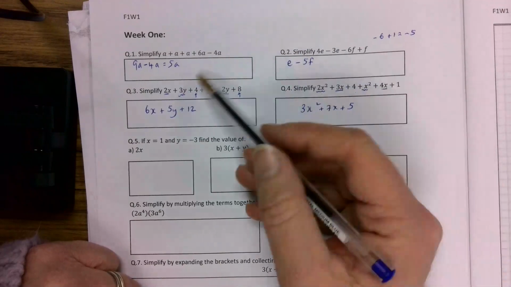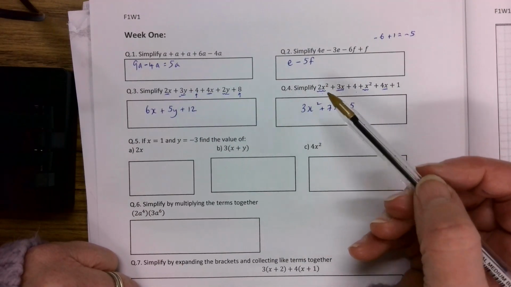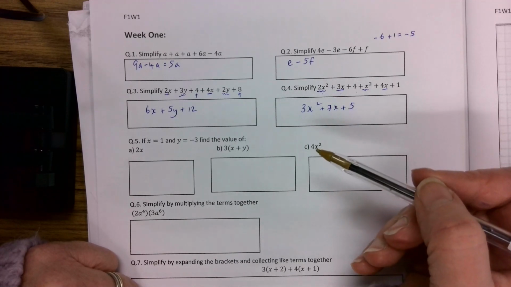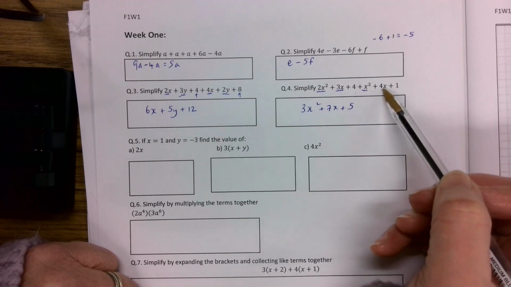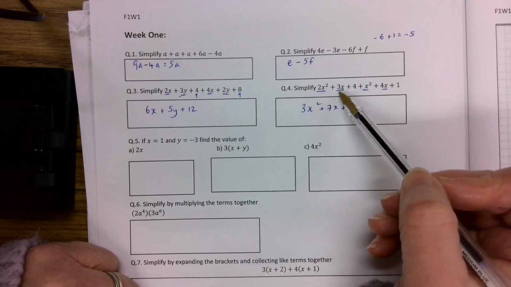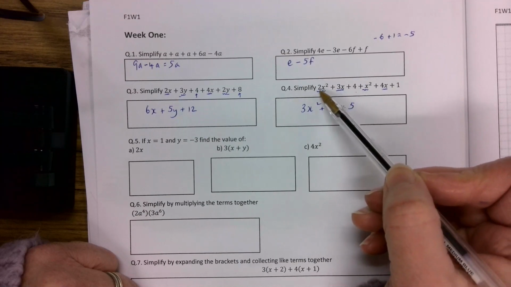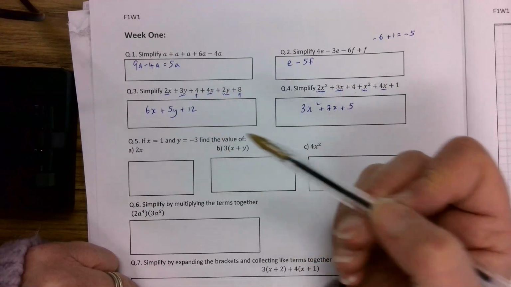So all of those were just about gathering terms together that are the same and making sure I'm adding and subtracting correctly with the laws of integers. And remember, I can add x's to x's, and I can add e's to e's. I can't add x squareds to x's. They're different things. X squareds I can add to x squareds. Y's I can add to y's, and numbers to each other.